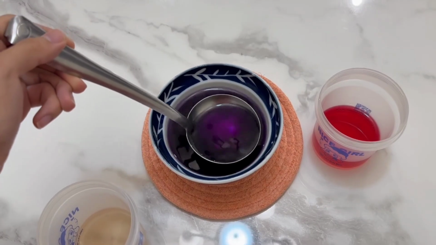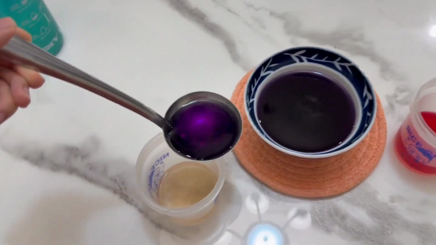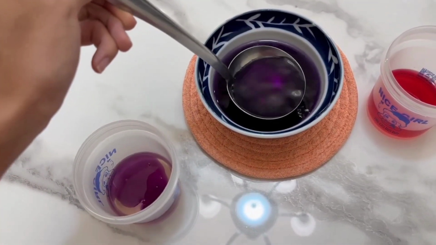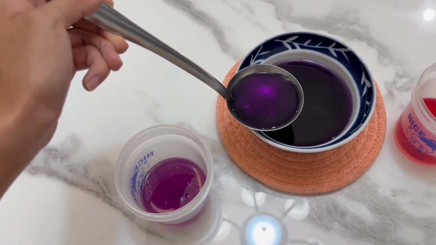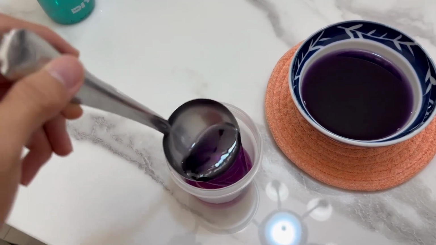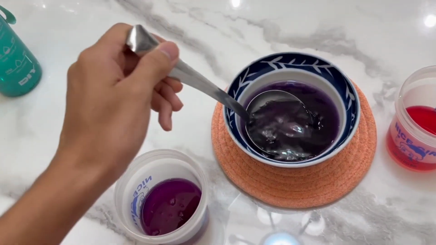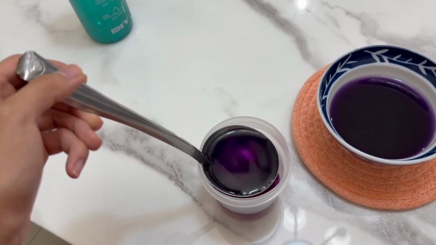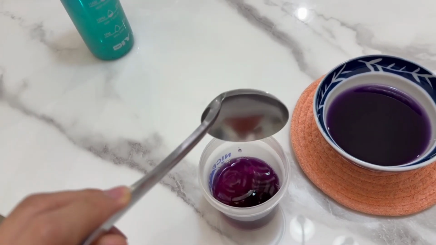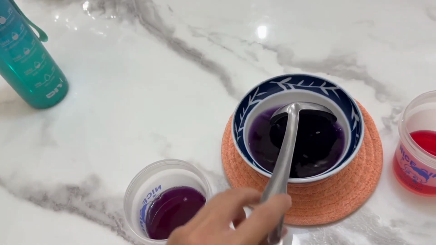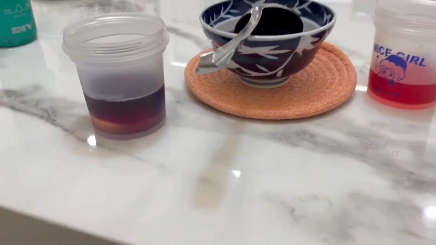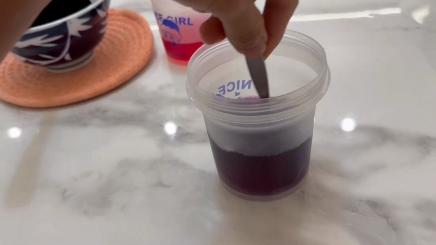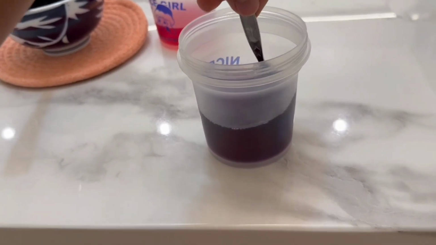And now for detergent water. Okay, so now I have my spoon ready, and now let us mix the colors and mixtures to ensure that it's even.